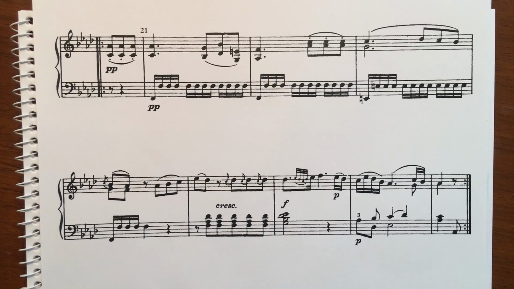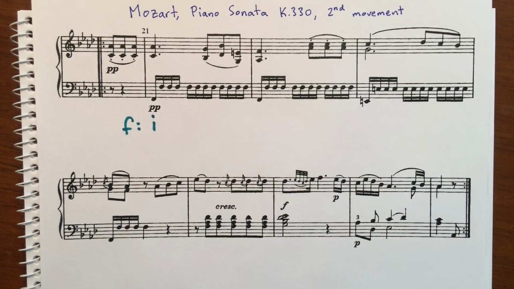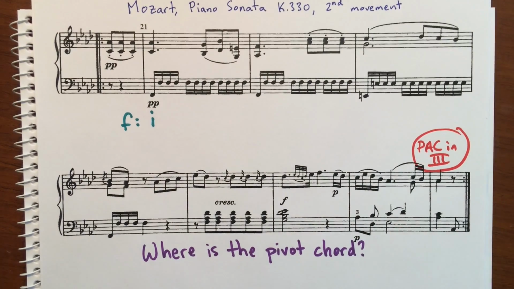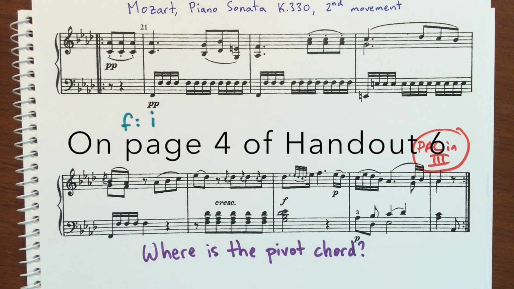When analyzing modulations from a minor key to its relative major, it's sometimes hard to spot the first clue that the piece has modulated. The first clue will usually be a 5 chord in the key of 3 because this chord doesn't exist in the original minor key. This excerpt from a Mozart sonata modulates from F minor to A flat major. Can you find the pivot chord? Look for the first 5 chord in the key of A flat, which might be in an inversion, and then back up 1 chord to find the pivot chord. Write down your analysis and bring it to class.